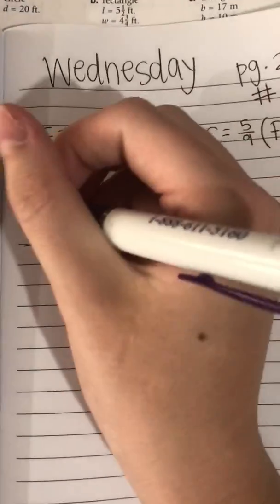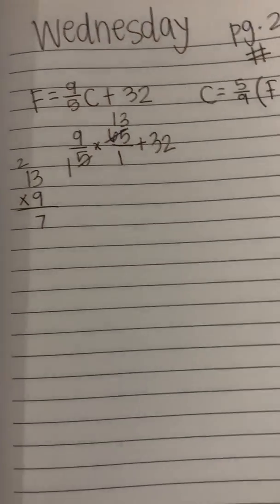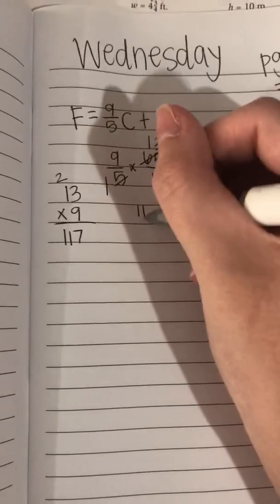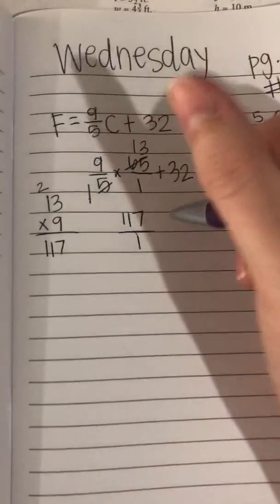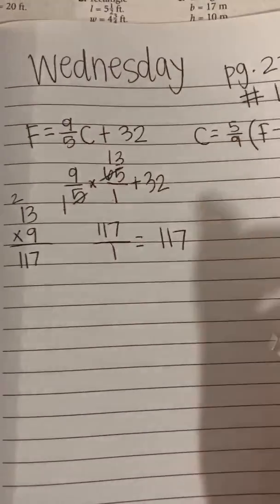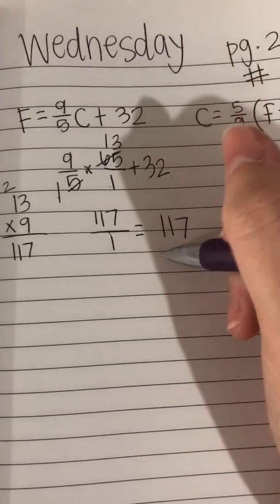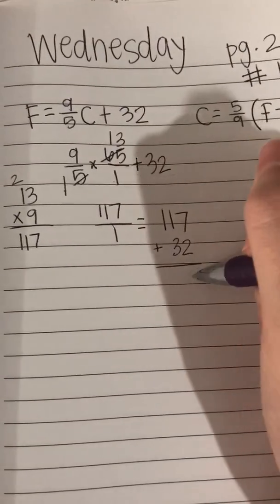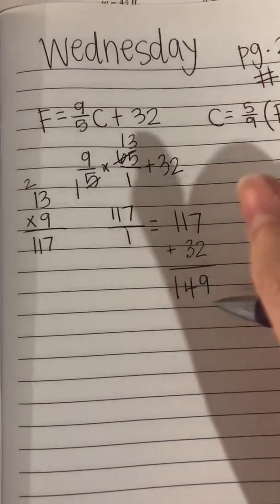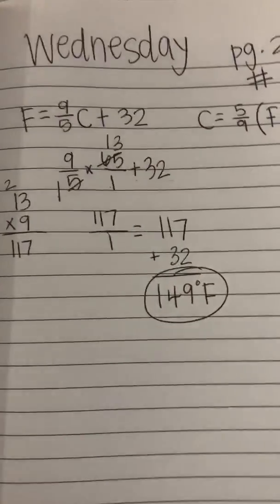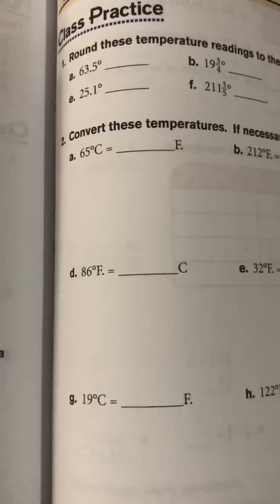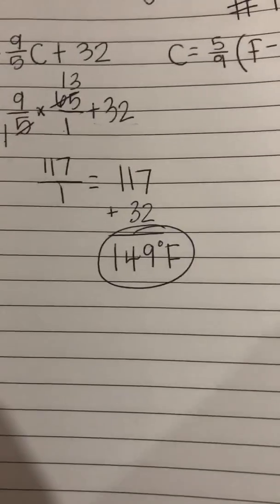3 times 9 is 27. 1 times 9 is 9, plus 2 is 11. So I have 117. 1 times 1 is 1. Now, that just equals 117. And I can't forget about my plus 32 here. So I have 149 degrees Fahrenheit for A. 65 degrees Celsius is 149 degrees Fahrenheit.